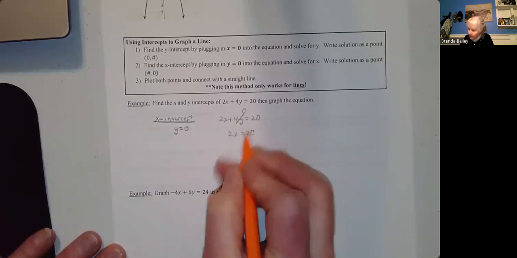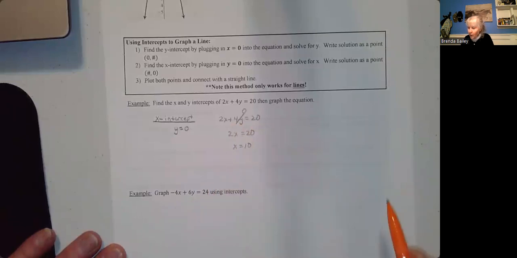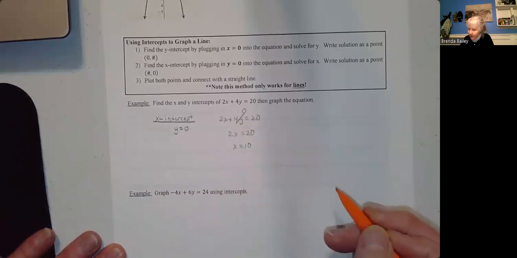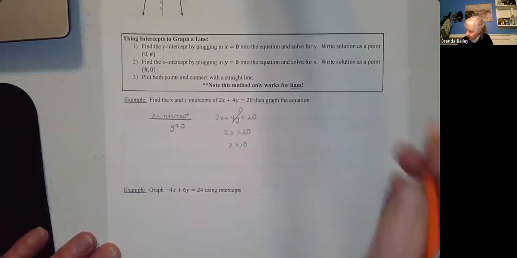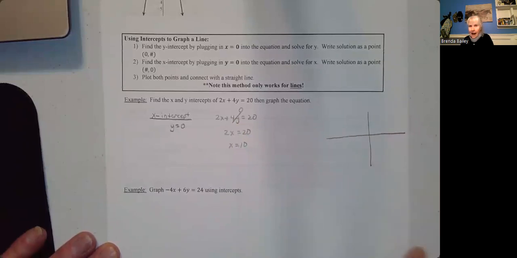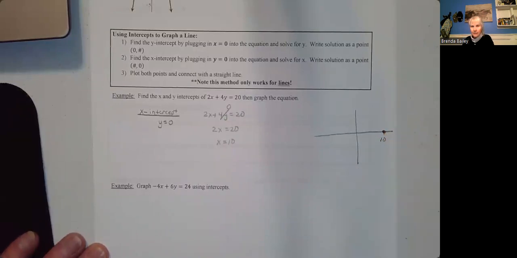Divide by 2, x is 10. So I know that it will hit the x-axis. Let me see, where can I put this so it stays organized? I guess I'll go clear over here. It hits the x-axis at 10. Okay, you'd make a dot at 10.